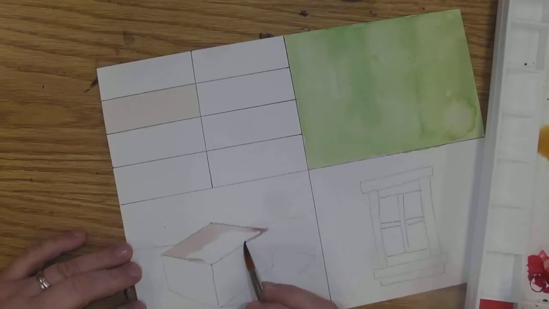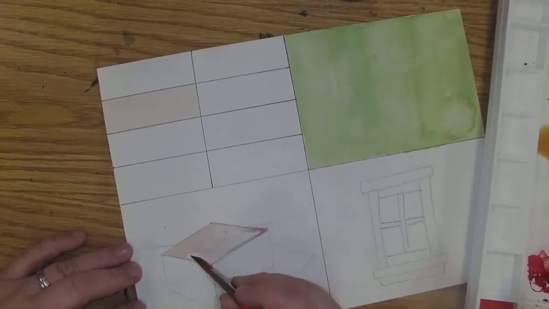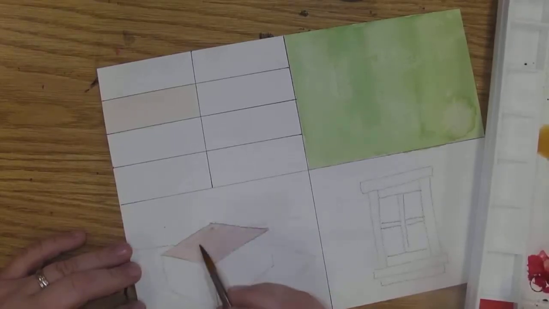Use the tip of my brush to get around these tight corners. And then I can push down with my brush to cover a larger area. Okay? So I've painted this whole area in. It's nice and wet. I'm going to keep it all nice and wet.